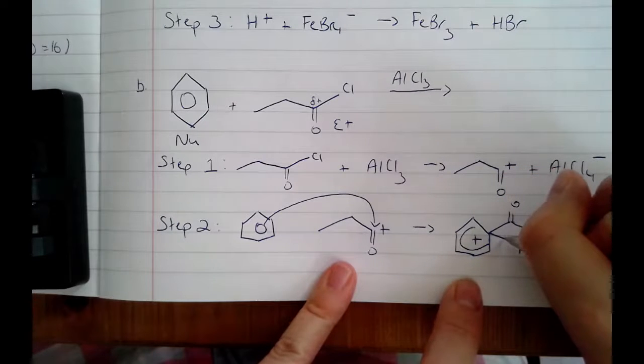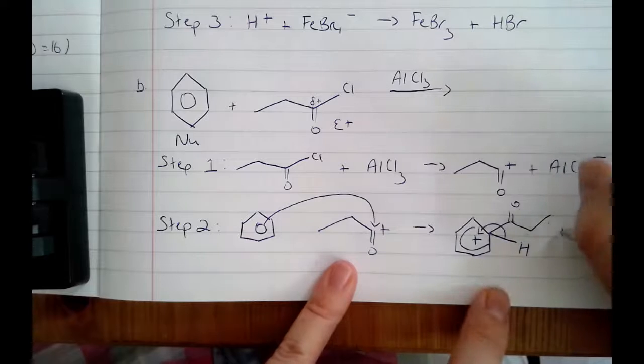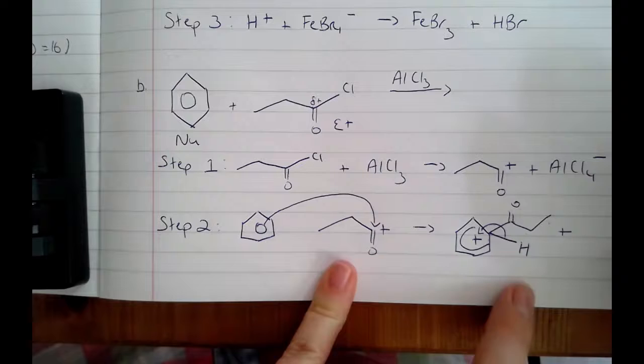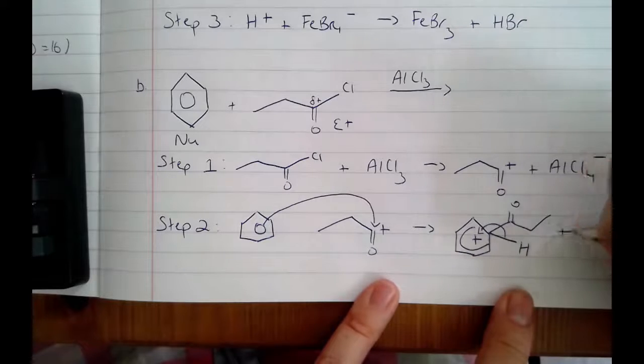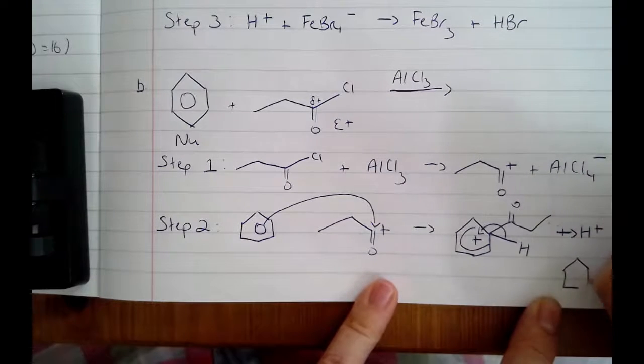The electrons in that carbon-hydrogen bond are going to go back into the ring. And when they do, because both electrons stay with the ring, hydrogen leaves with no electrons at all, and it leaves as a H+. Sorry, I'm drawing an arrow. So I end up with H+, and I end up with my product.